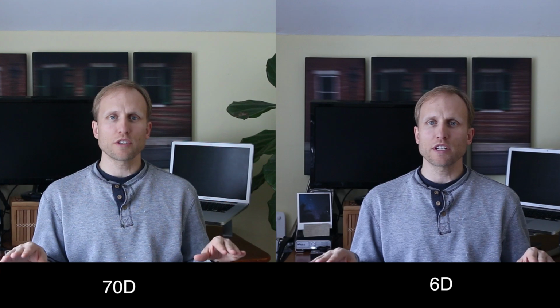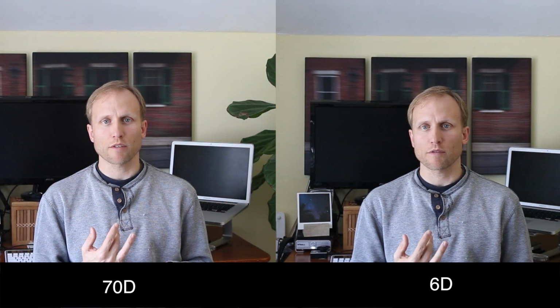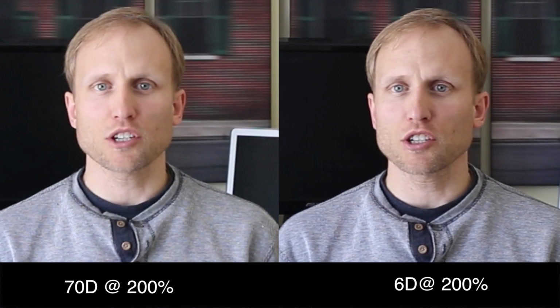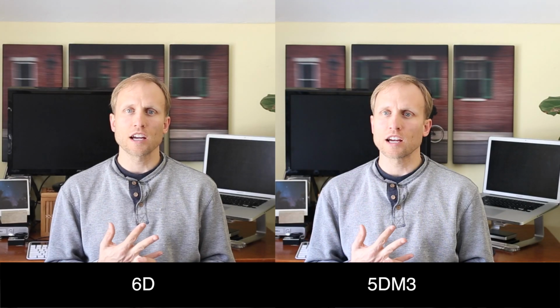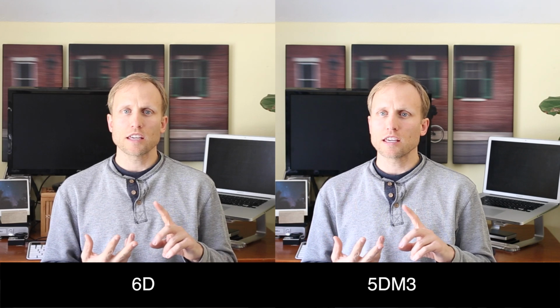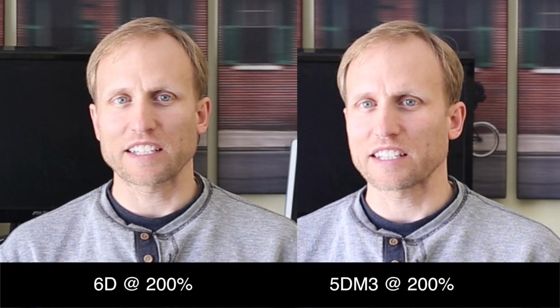Now, they're all shooting at the exact same settings. We're 1080p at 24 frames a second. So that means my shutter speed is 1/50th of a second. You should follow that shutter speed rule of twice your frame rate. The aperture is f4, and the ISO we're working with right now is 800.